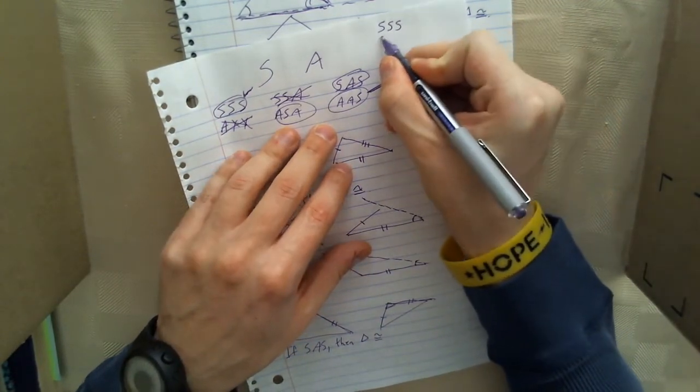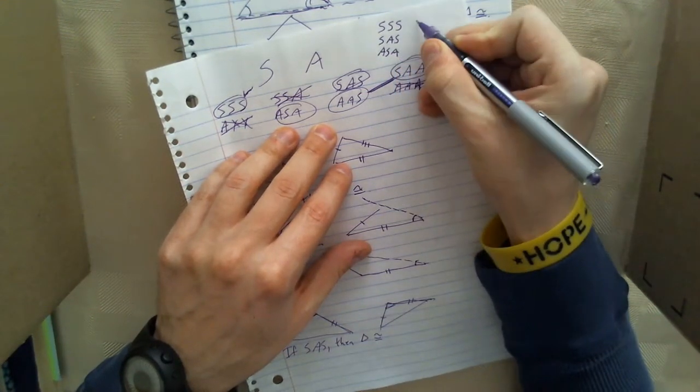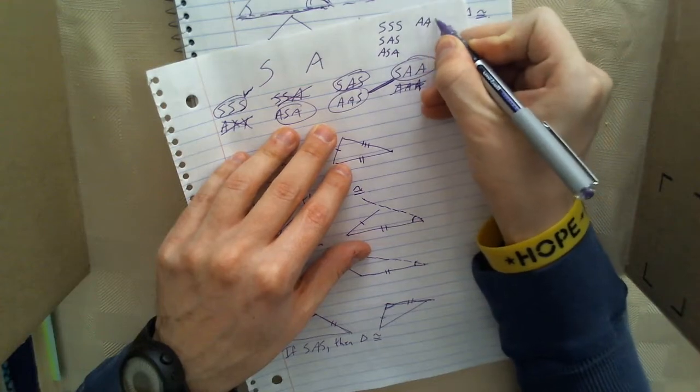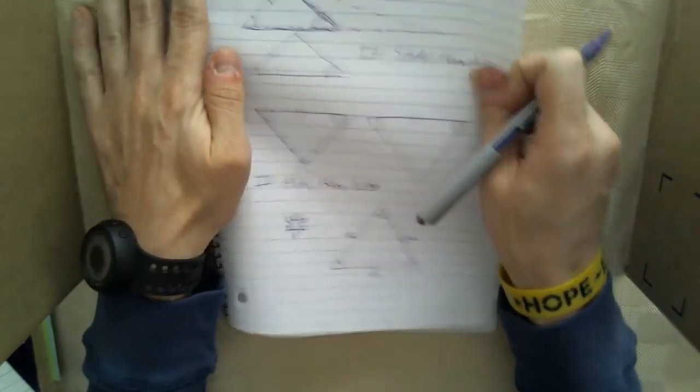Side, side, side. Then there's side, angle, side. Then there's angle, side, angle. Then there's angle, angle, side. And there's 4 of them. Now there is a 5th one. So let's talk about the 5th one.